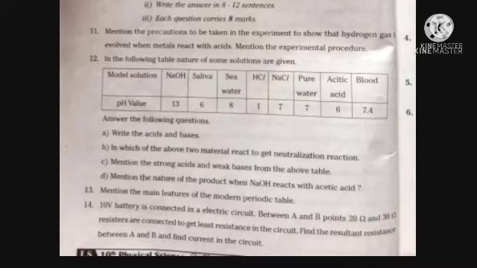Section 3. Next question. In the following table, the nature of some solutions is given. Model solution, pH value: NaOH, sodium hydroxide, 13; saliva, 6; seawater, 8; hydrochloric acid, 1; NaCl, 7; pure water, 7; acetic acid, 6; blood, 7.4. Then answer the following questions.